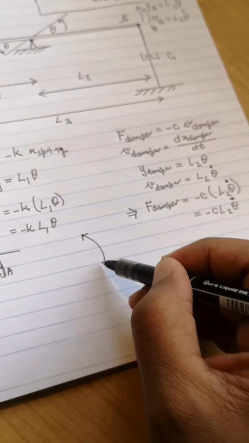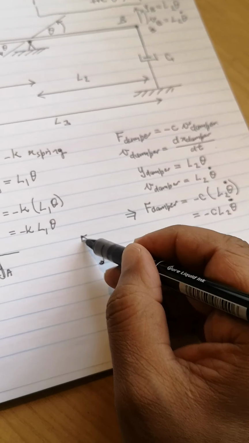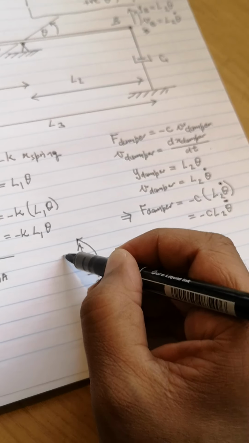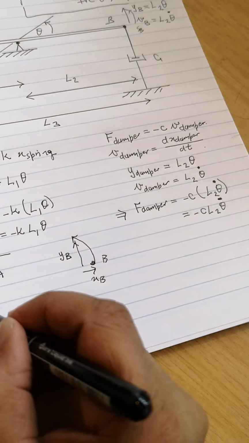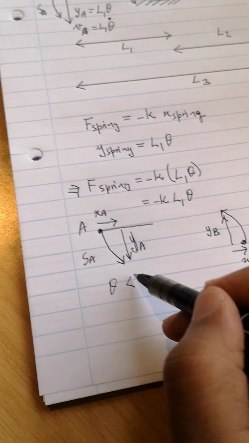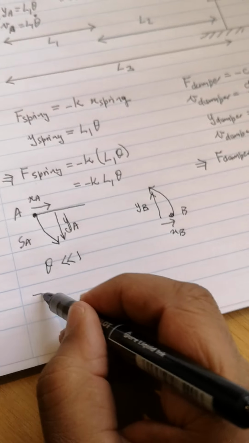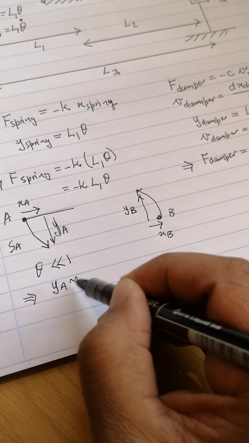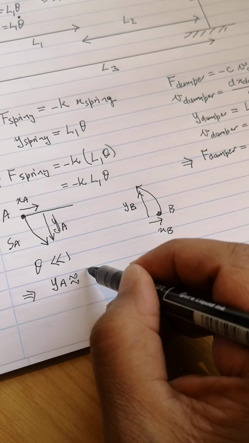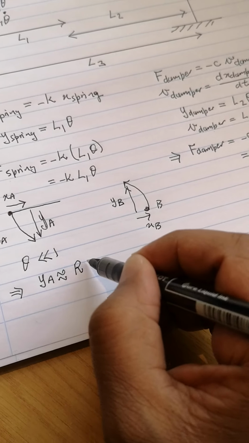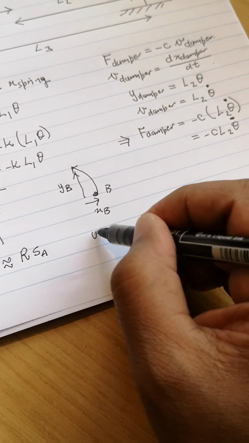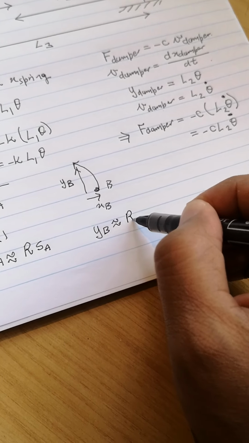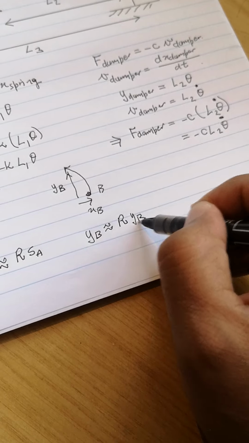And for the point B, we have a similar situation. And if the angle theta is quite small, this means that the deflections would use these equations.